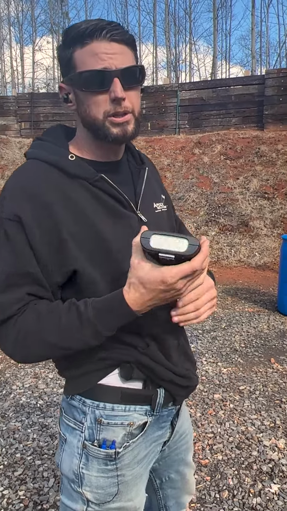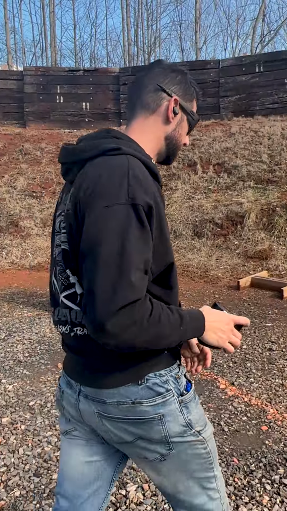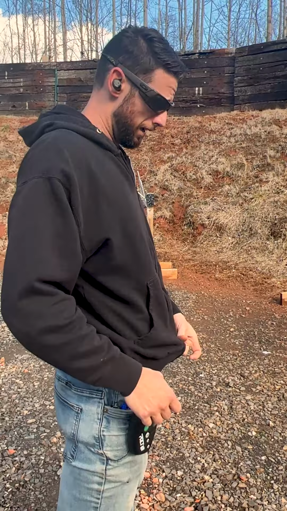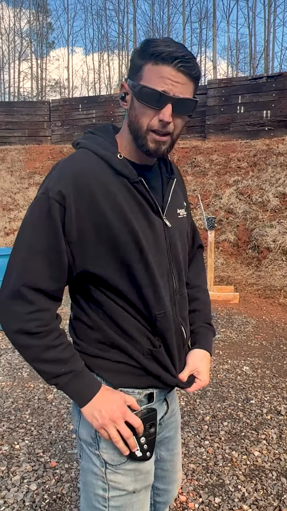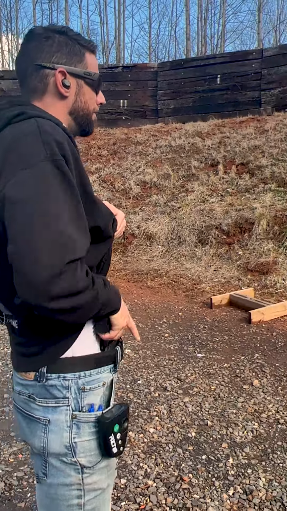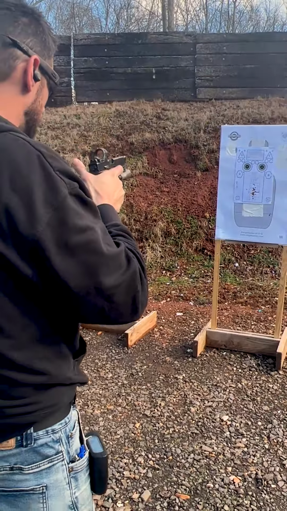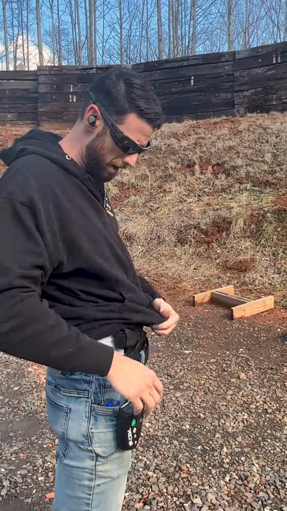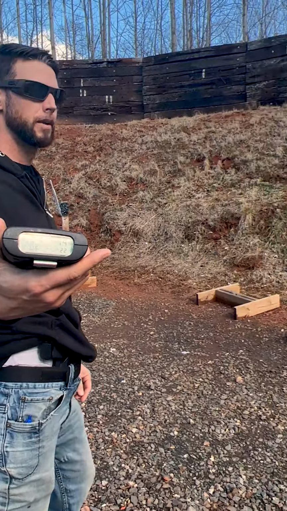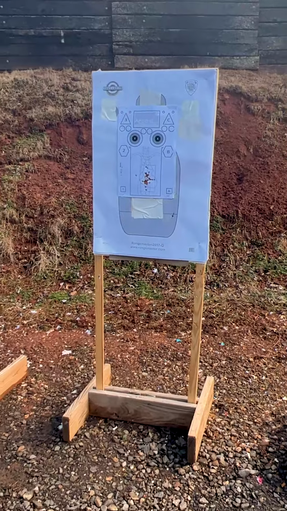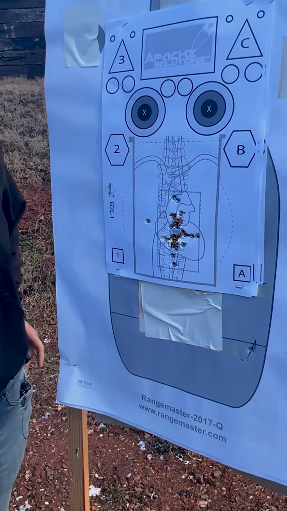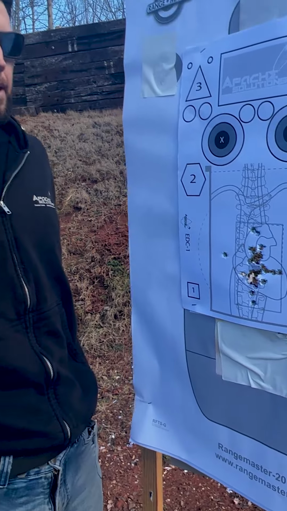Total time was 3:24. Clean run. And 3 rounds, 3 seconds, 3 yards. All right, 179. We got a clean target. That's my first shot at 7 yards. Let's hope I don't do that for the Rite of Passage.